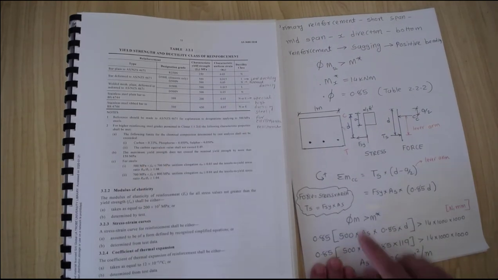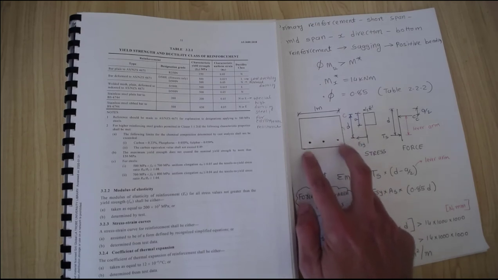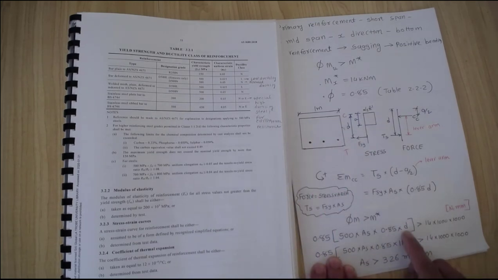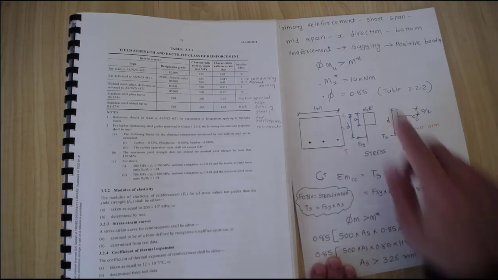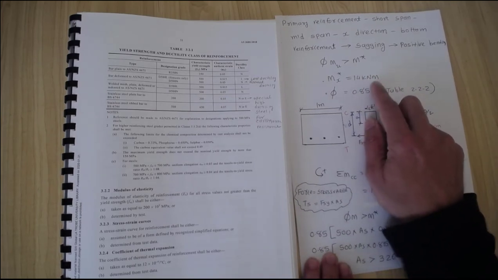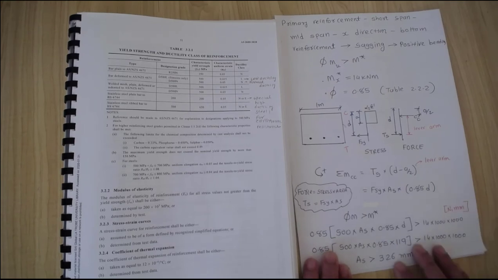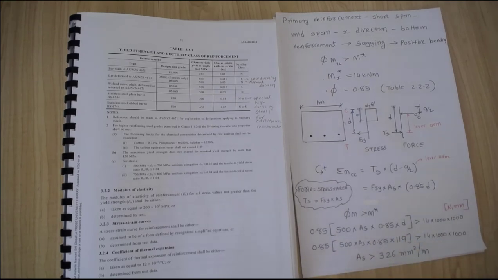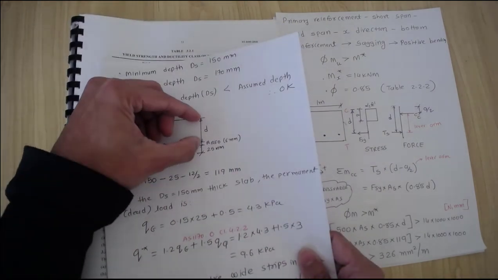The area of the steel, we need to find how much area of steel. Please note this is per meter, times 0.85 d, times 14 kilonewton meters, times 1000 to convert into Newtons, times 1000 again to convert into Newton millimeters. That's what we are working on. This d, we calculated this small d. Please note this is not the depth of the slab, but the small d here.